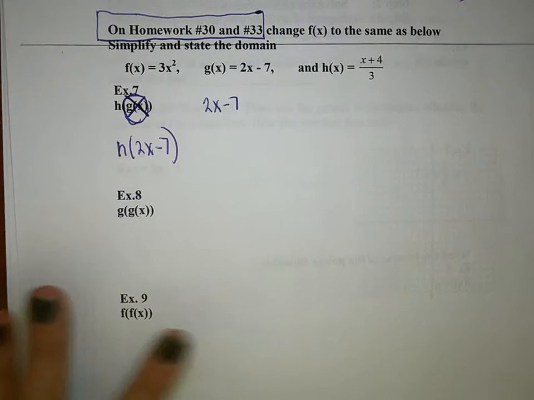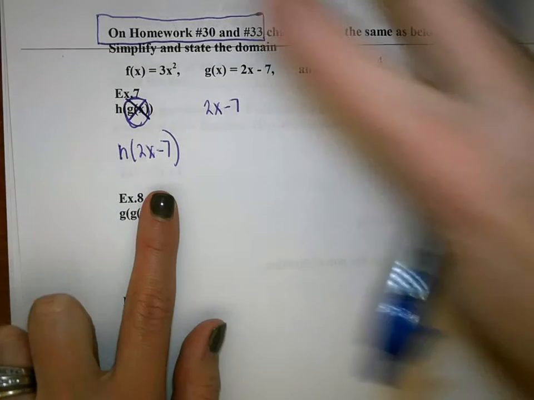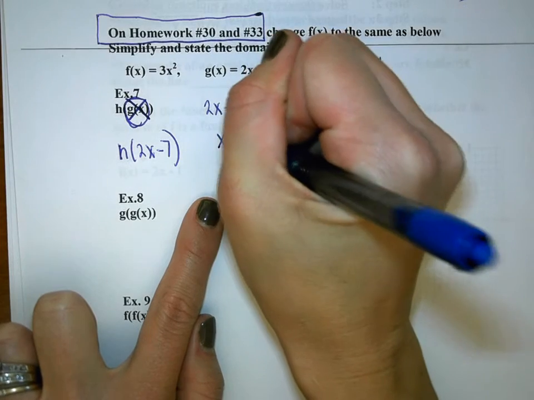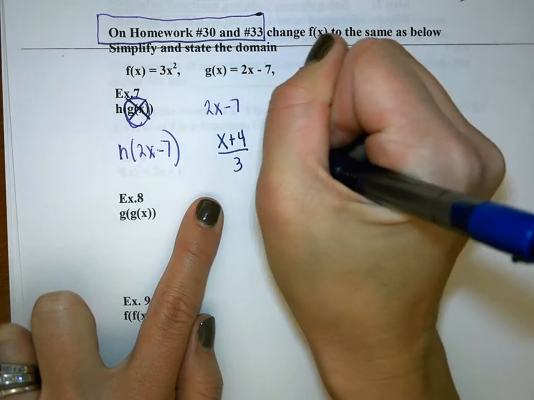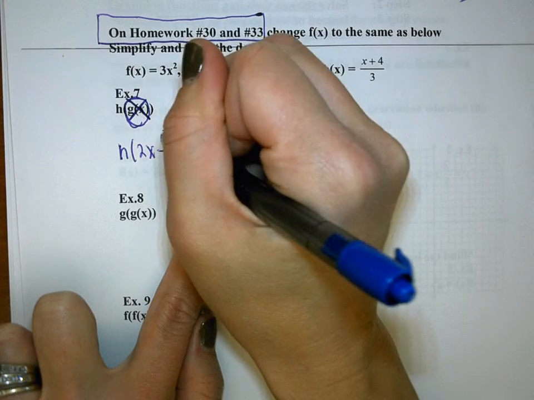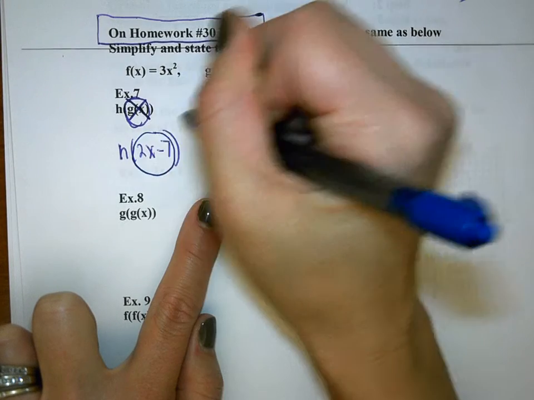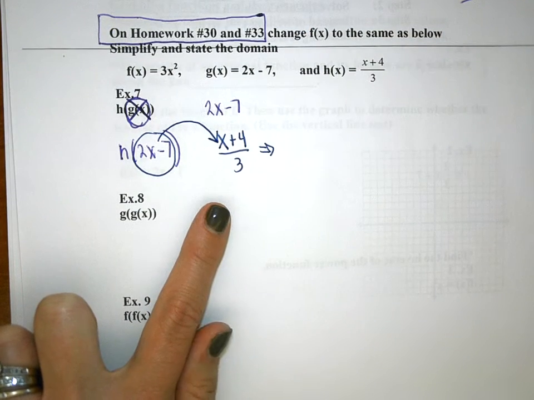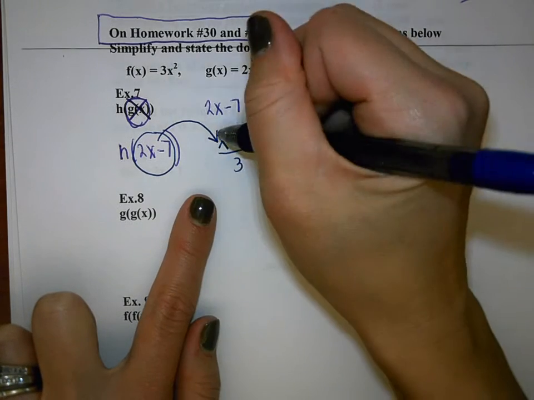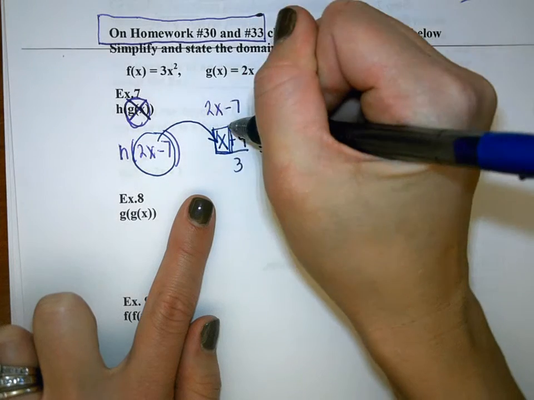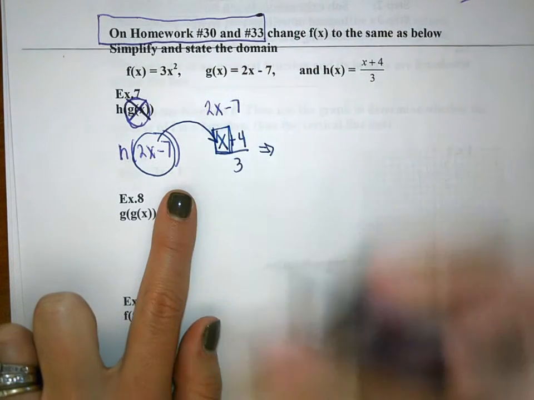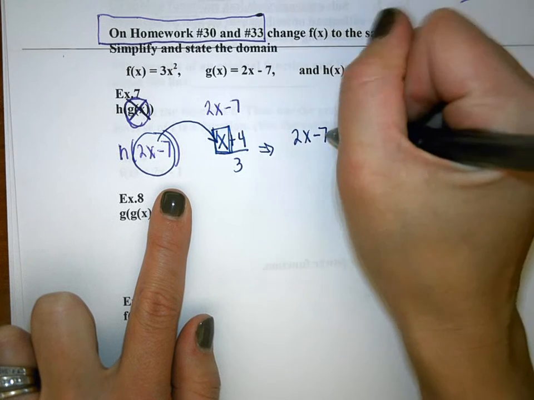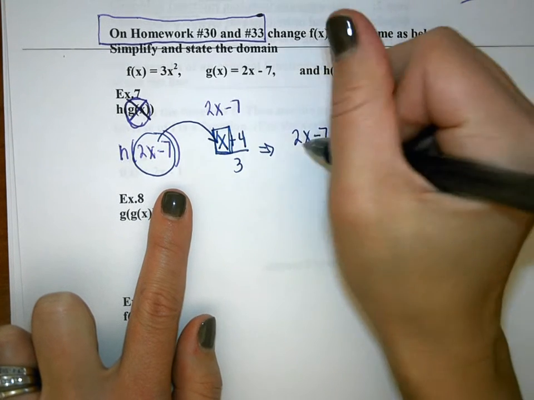So I go to my h equation, which is over here, x plus 4 over 3. So my h equation is x plus 4 over 3, but we're going to change that because I'm taking 2x minus 7 and I'm plugging it in for x into this problem. So that means instead of writing x, I'm writing 2x minus 7. So we have 2x minus 7 plus 4 divided by 3.